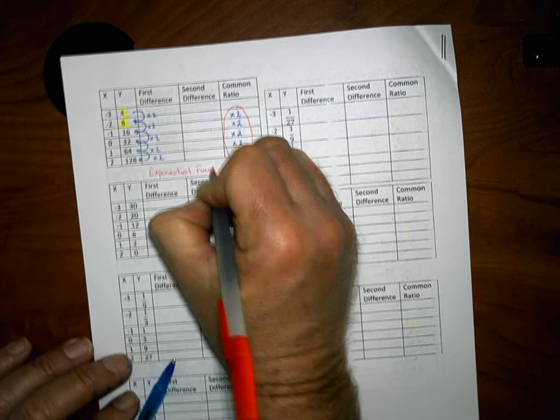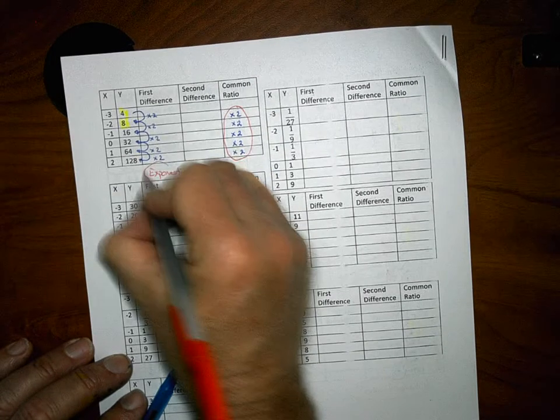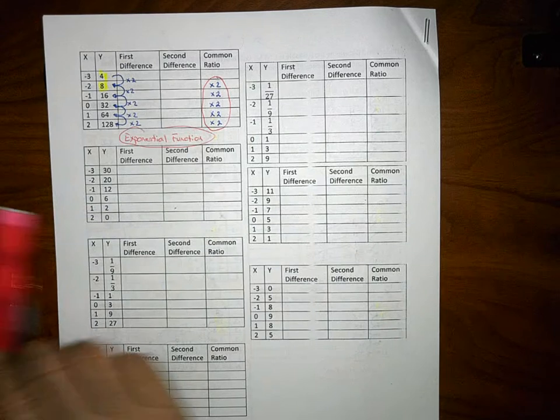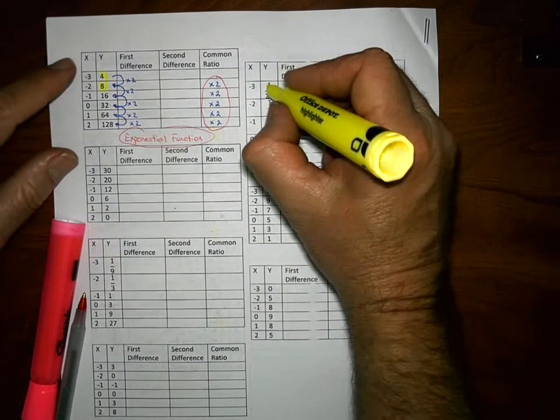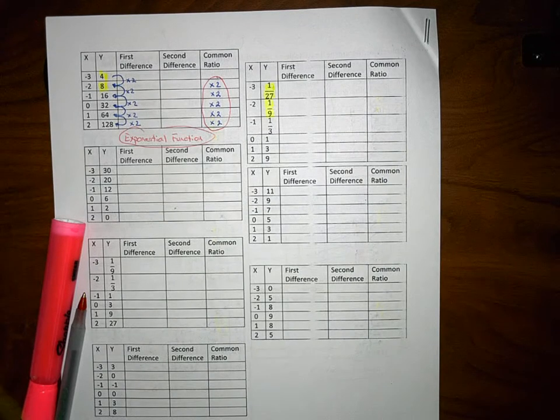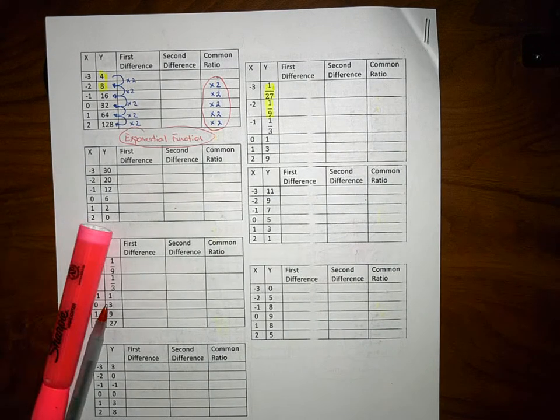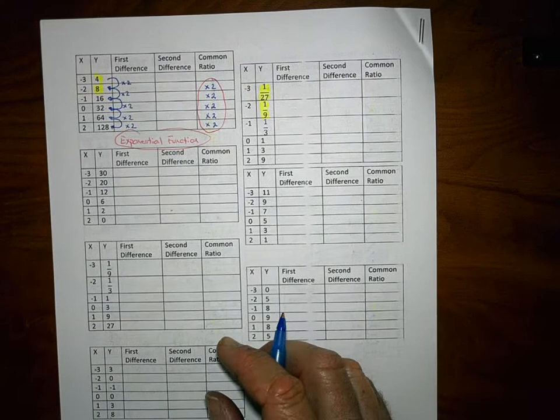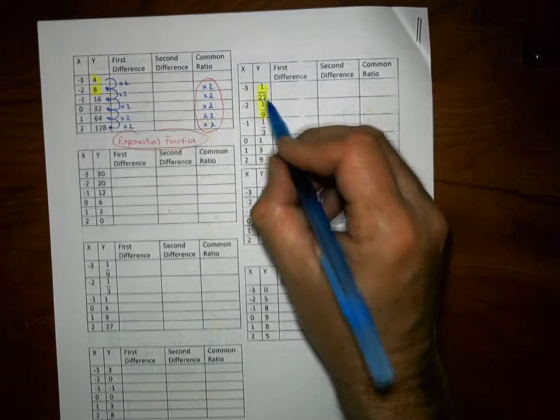Okay, all right, moving on to this one over here. This one's a little bit tricky because if you notice, my first y value is 1/27, but then I increase it to 1/9. All right, so how do I increase? I multiply, or I guess I could divide. So what am I doing?